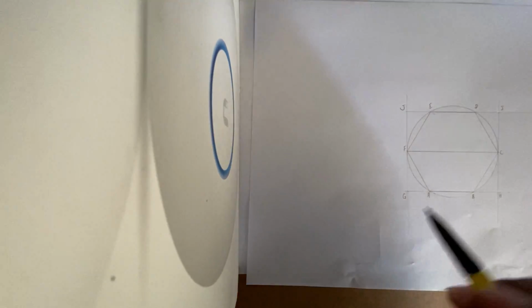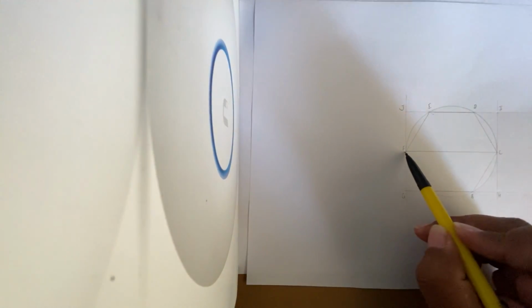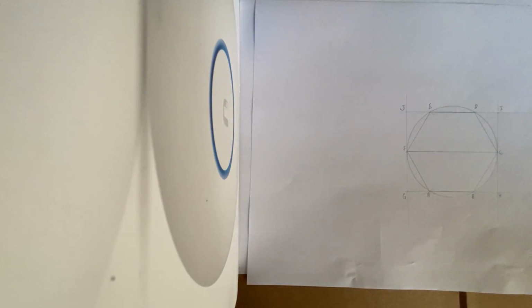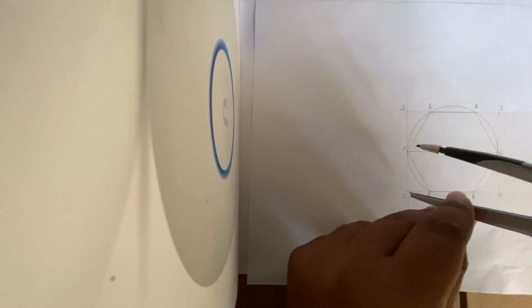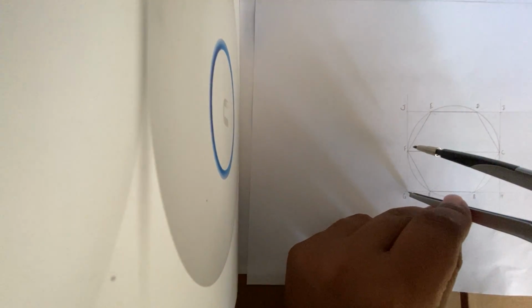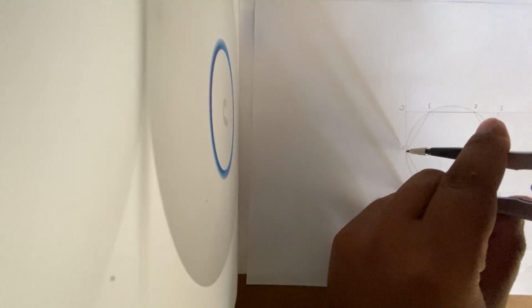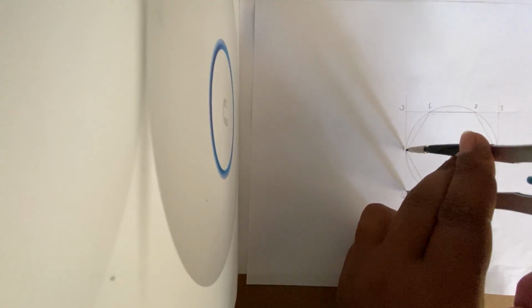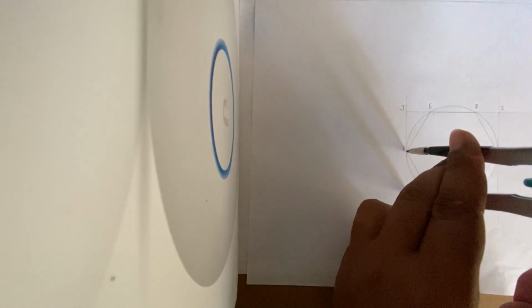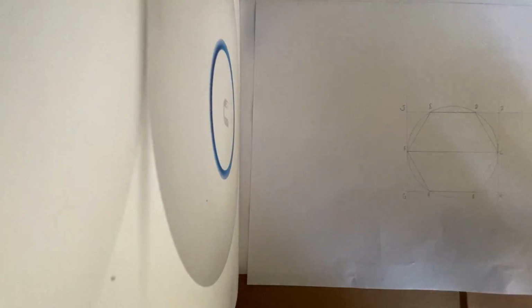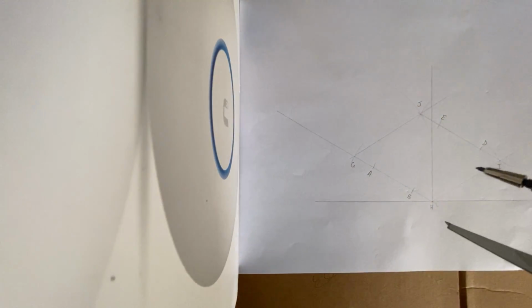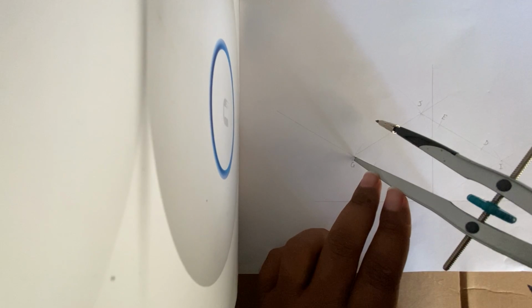Alright, so now we just need to have these points here, F and C. So all you need is this measurement here from G to point F. And you mark it off over here.